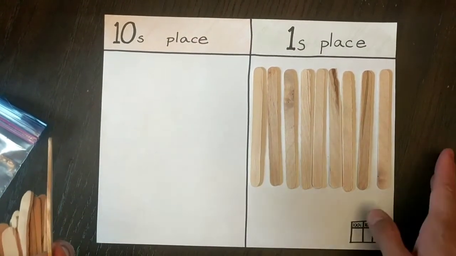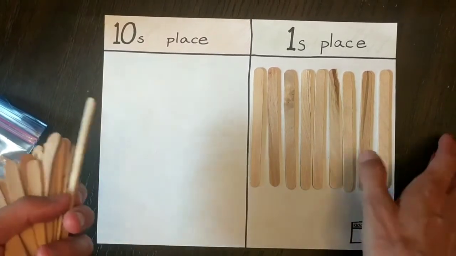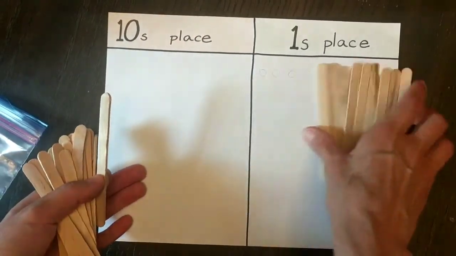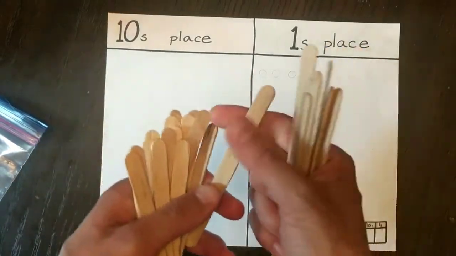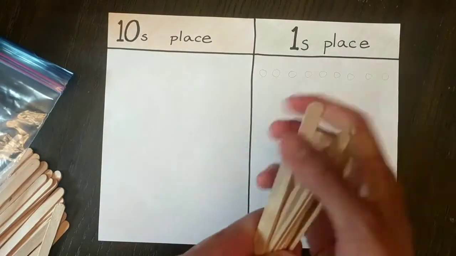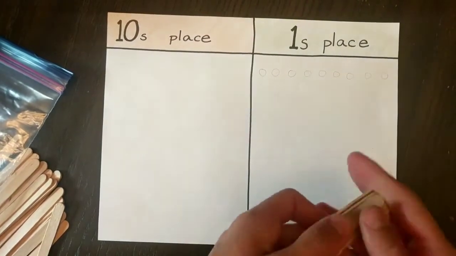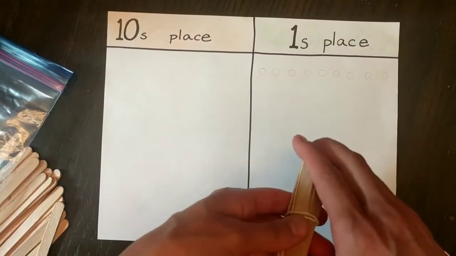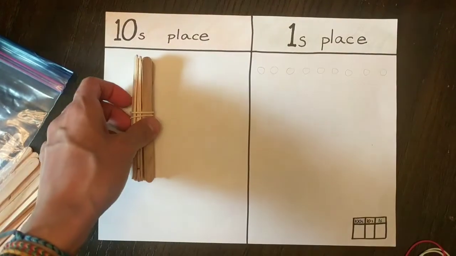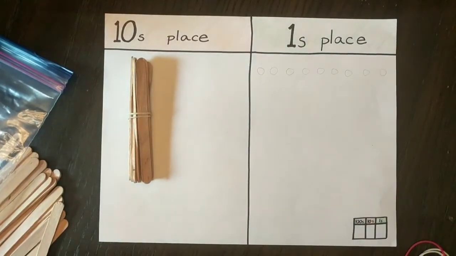So that prompts them to remember, oh yeah, when I have 9, I can't leave them there. I have to take all 9 of them, add number 10, and then bunch them together. And since this is 10, this is the place for tens. And I put it there.